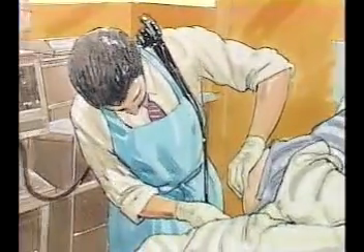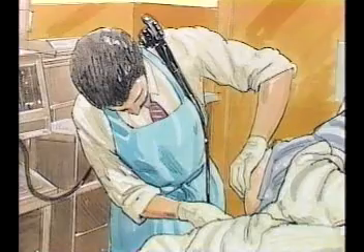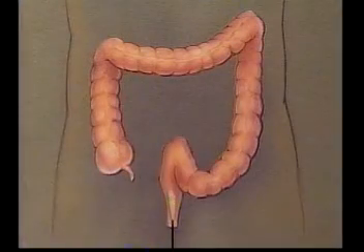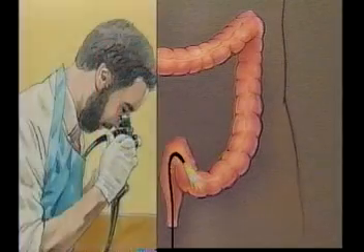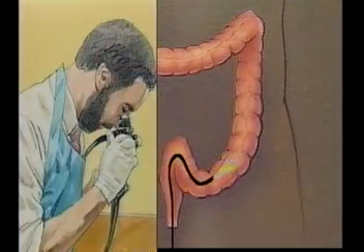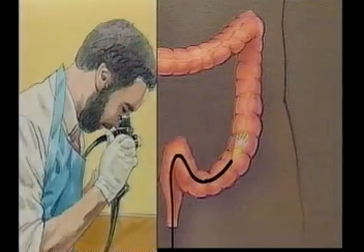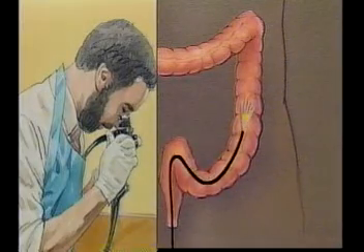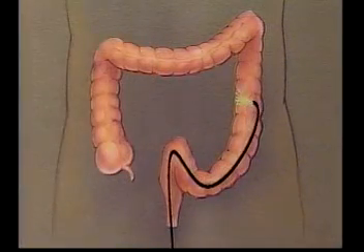The doctor will slowly and gently insert the lubricated end of the colonoscope through the anal opening into the lower part of the large intestine. The tube is then advanced slowly through the anus and into the colon. The controls on the colonoscope permit the tube to be steered so that when each turn or loop is encountered, the tip of the scope can be maneuvered through it.